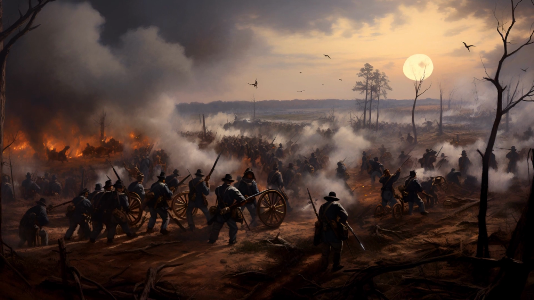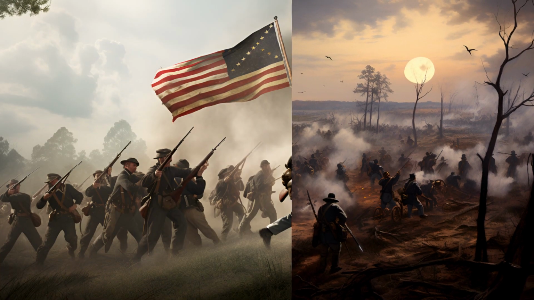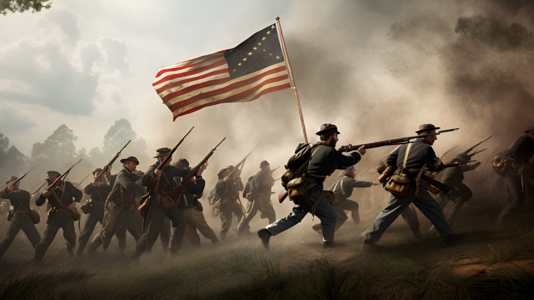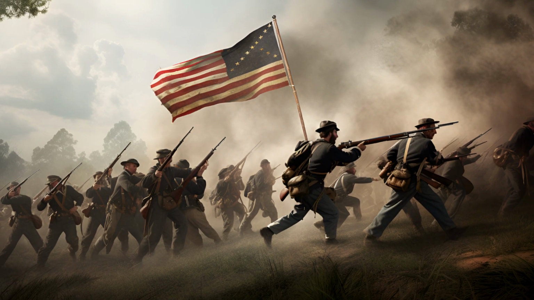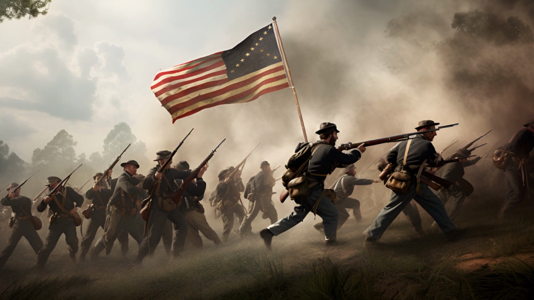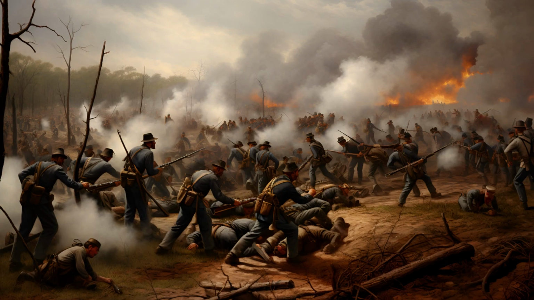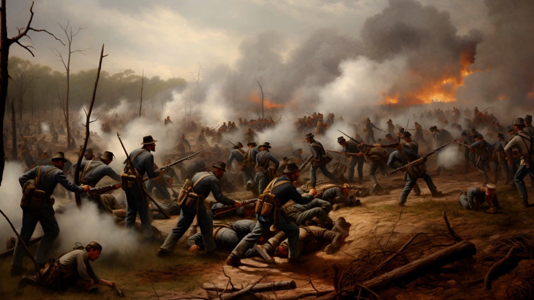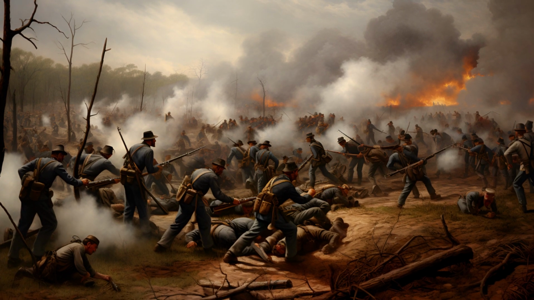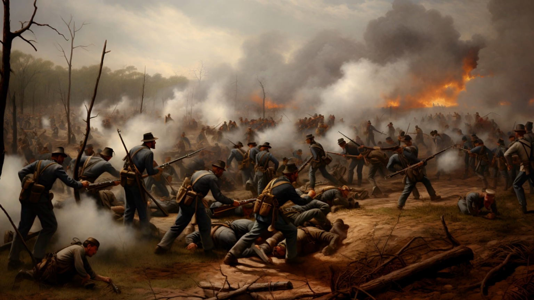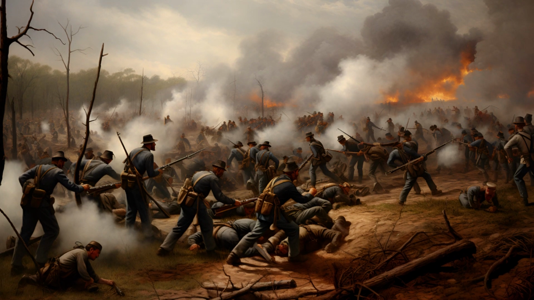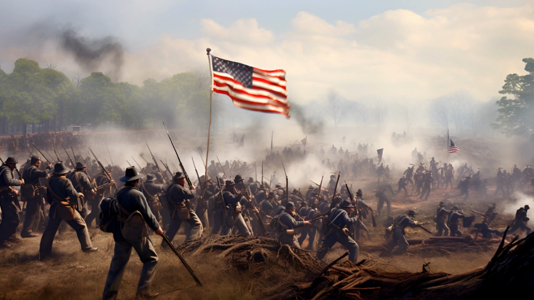European powers, however, adopted a cautious approach towards recognizing the Confederacy. Britain and France, while sympathetic to the Southern cause due to their dependence on Southern cotton, ultimately refrained from formal recognition. This decision was influenced by a combination of factors, including concerns about violating international law, domestic political considerations, and the Union's diplomatic efforts to portray the Confederacy as a rebellion against a legitimate government.